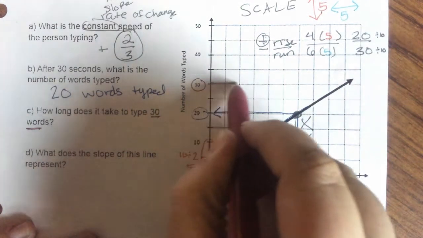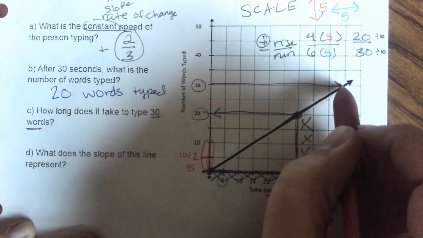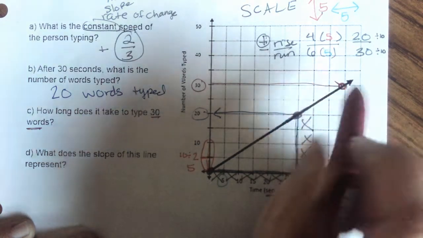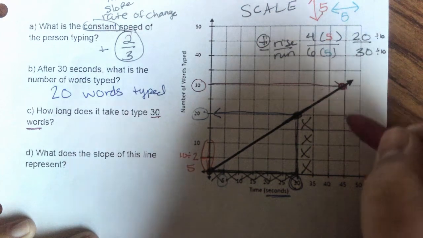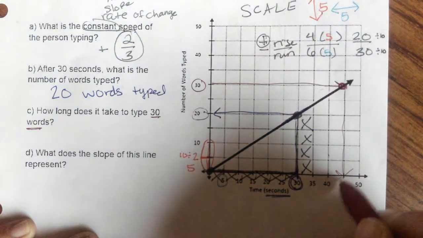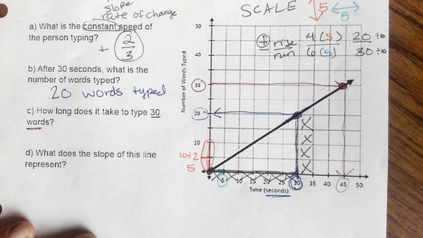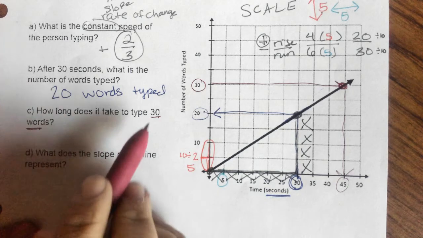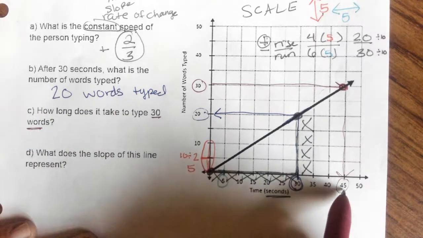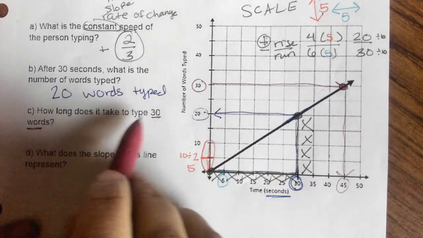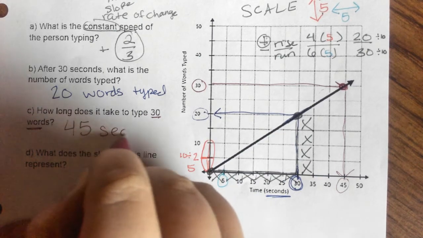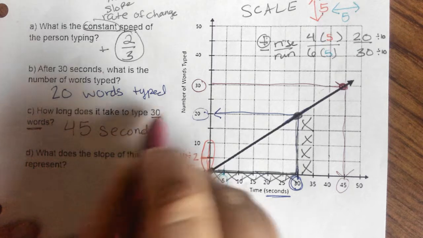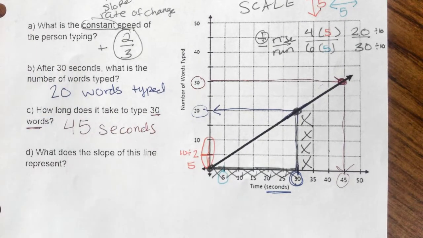So I'm going to follow the line representing 30 for my y-axis until I hit the line on the graph right here. And its x value is 45. So after 45 seconds, we've typed 30 words, where it took us 45 seconds to type 30 words.